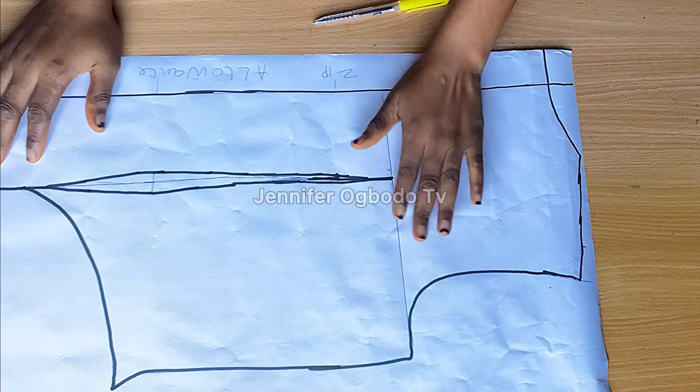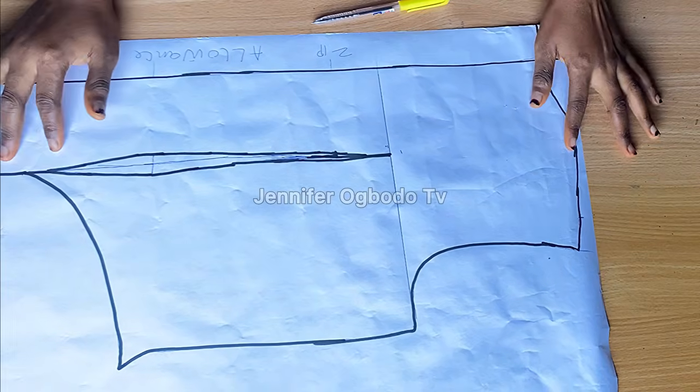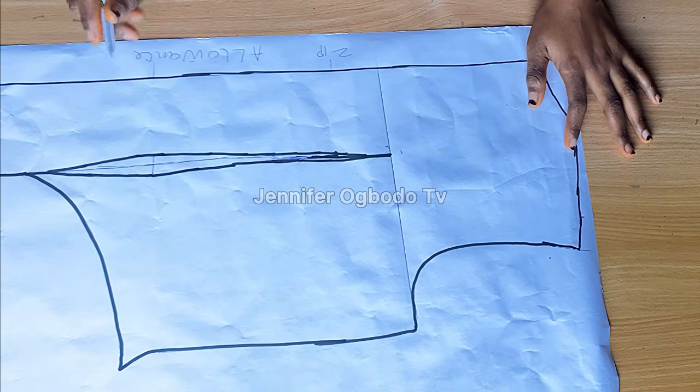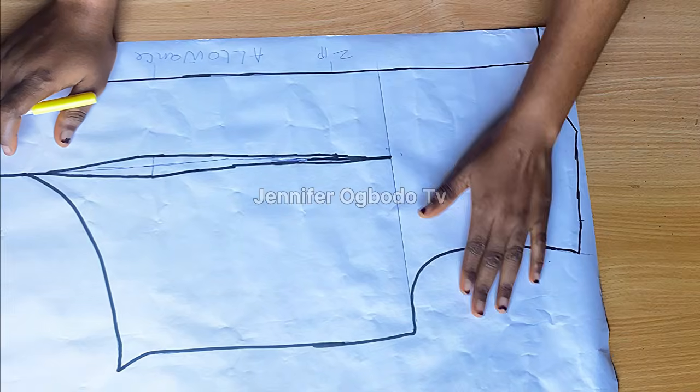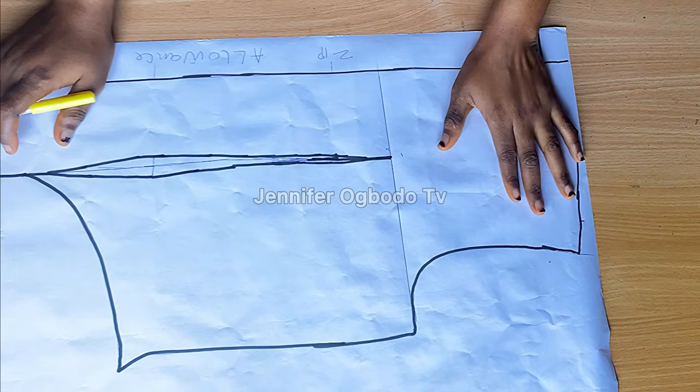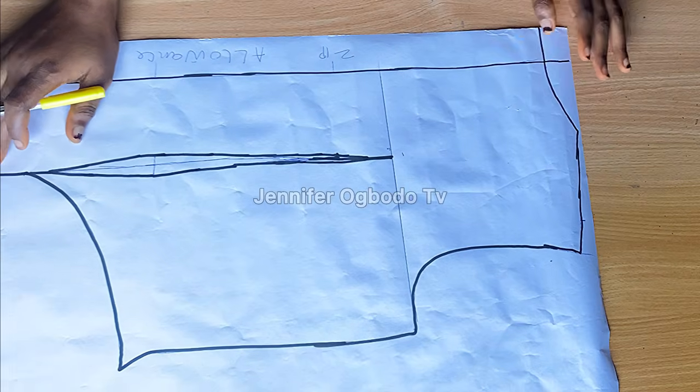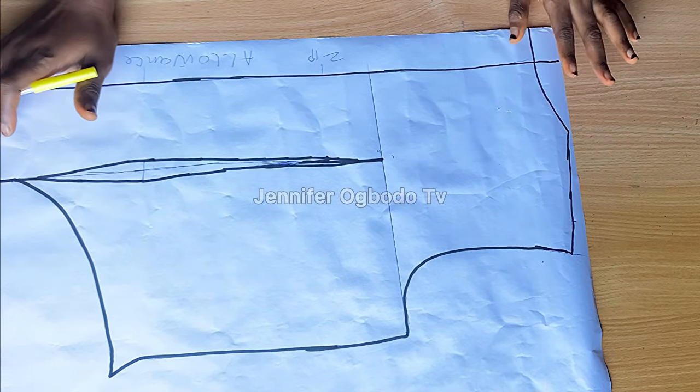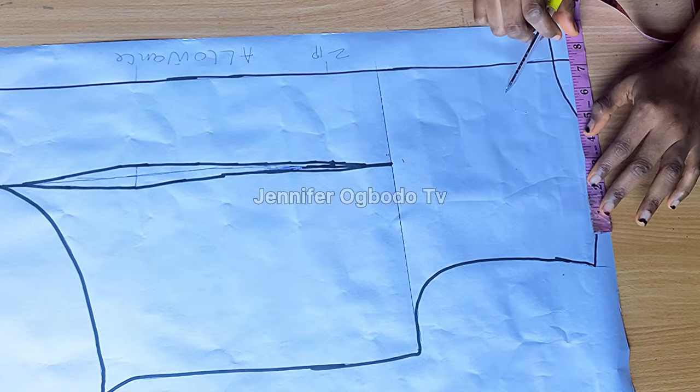After making some research and going through NAIRA Stitches page on TikTok, I realized that the back actually has a collar. She was the actual person that owns this design. I went to her TikTok handle and I saw that the back has a collar. Okay, so we are going to be drafting out the collar.